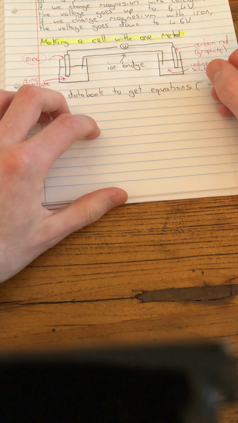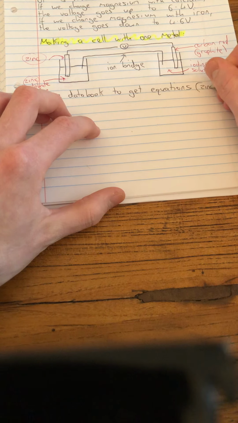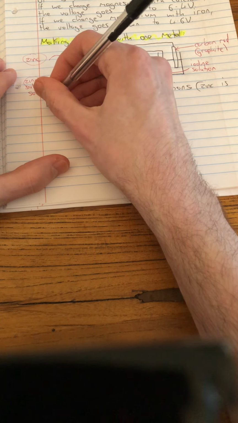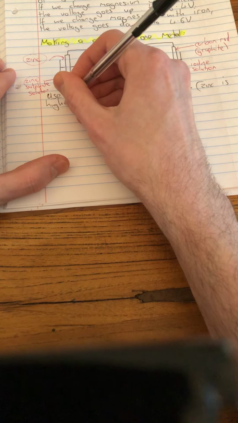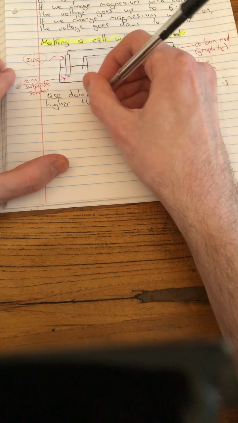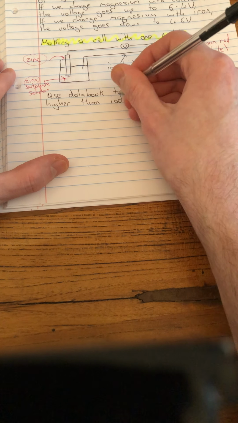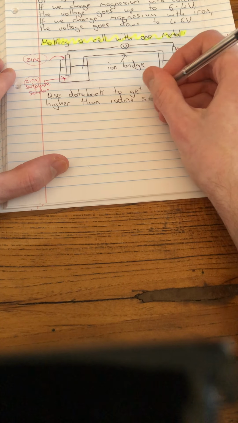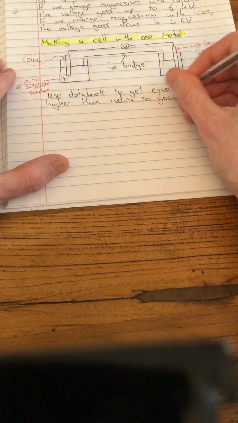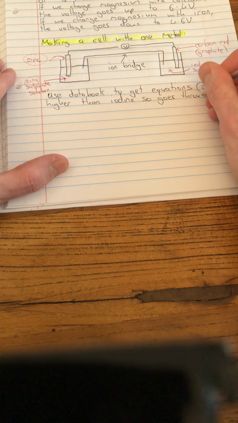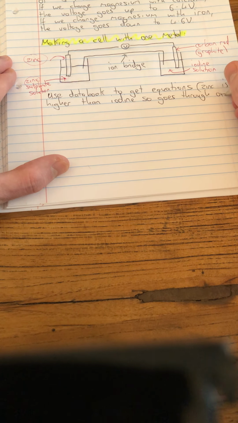Now bringing everything that we've learned together, zinc is higher than iodine, so zinc goes through oxidation.